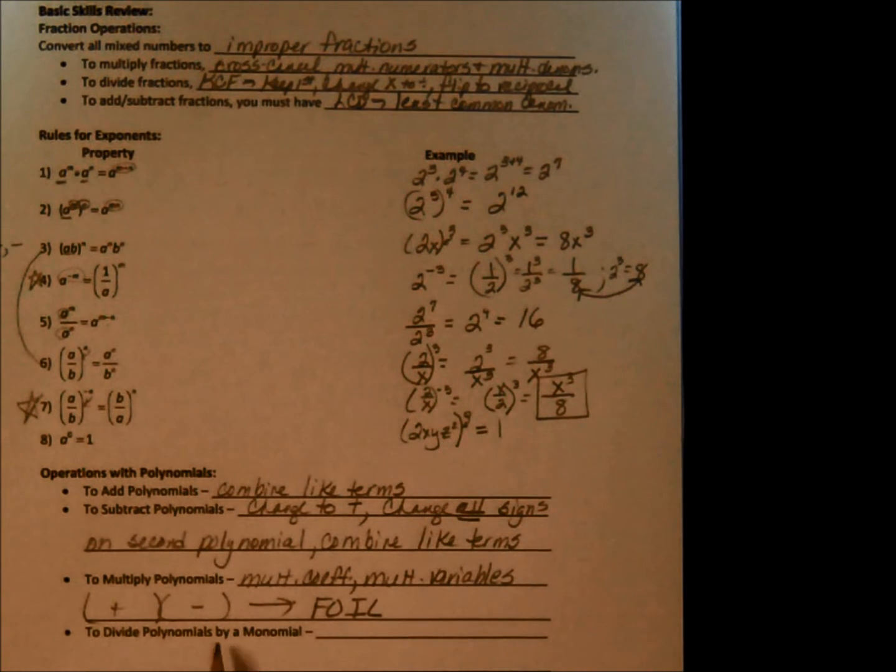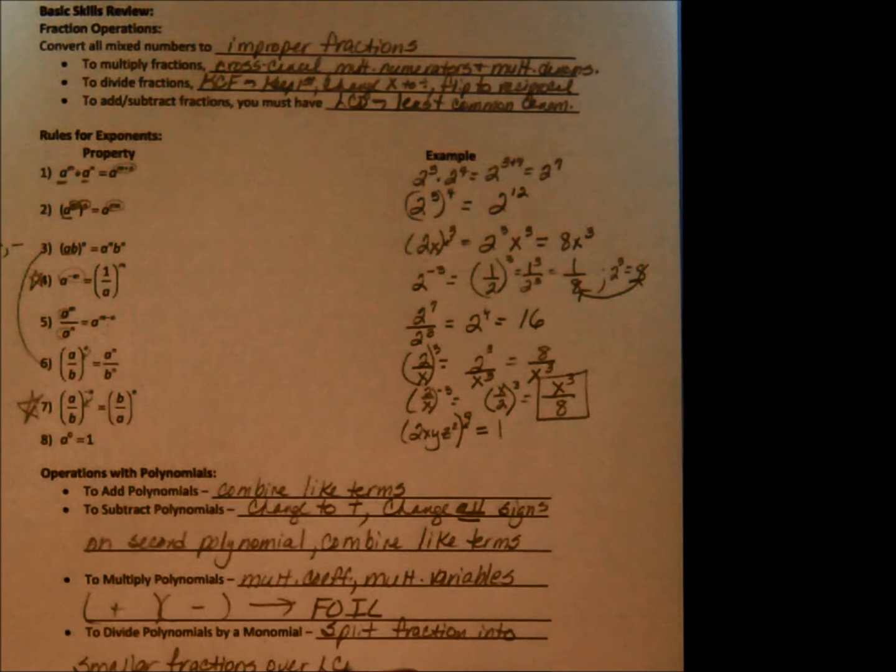Finally, to divide polynomials by a monomial, you split the fraction into smaller fractions over the common denominator. How many smaller fractions? However many terms are in your numerator. And so I'm going to put over the LCD that they already have, so they're sharing that denominator, and then you just cross-cancel using your rules of exponents and cross-canceling and simplifying fractions.